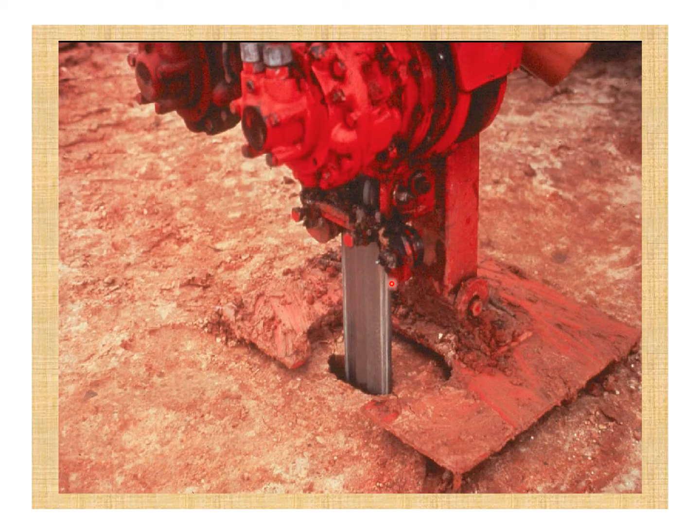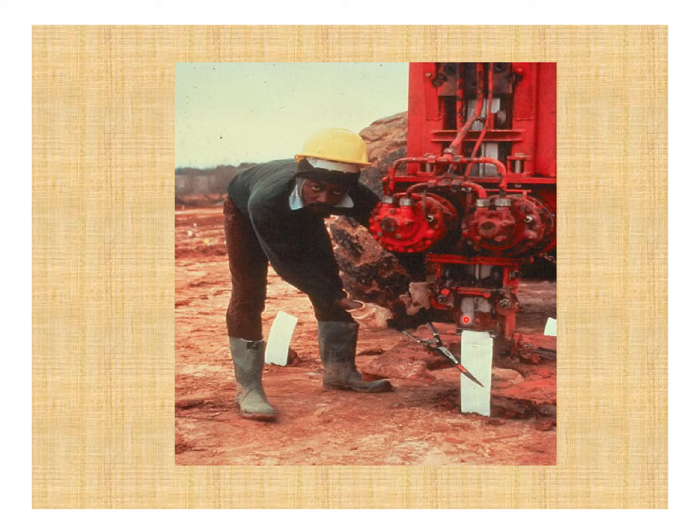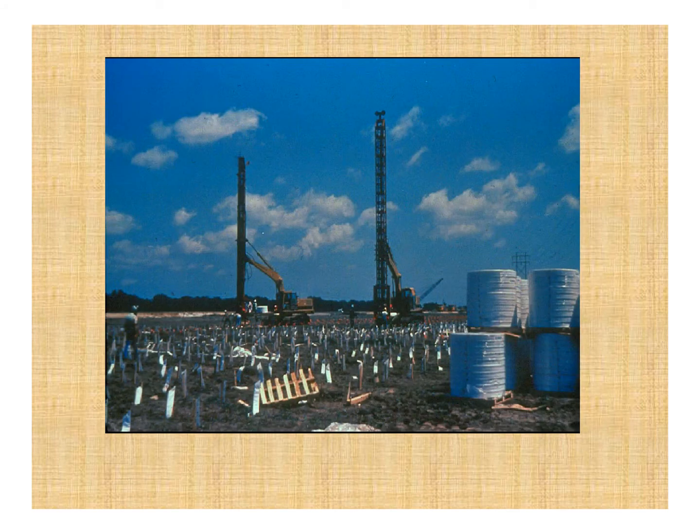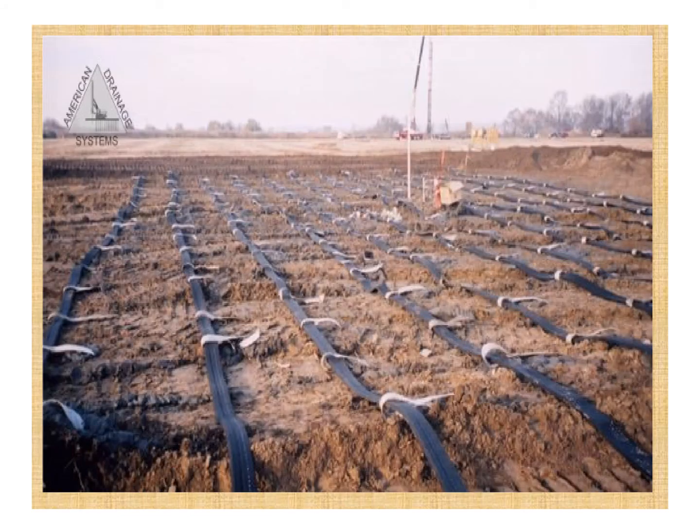So we have gone up to the desired depth, and then it will be cut at the top. And in this way, we are having this exposed part of the drain. So in this way, we can have a number of prefabricated vertical drains, and then those can be connected horizontally with these special horizontal drains.